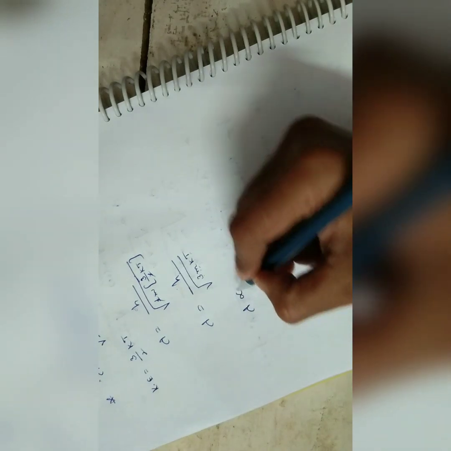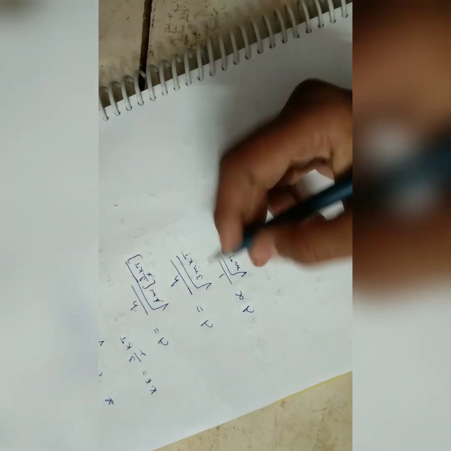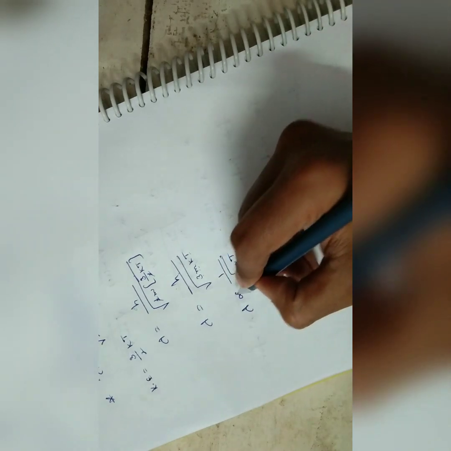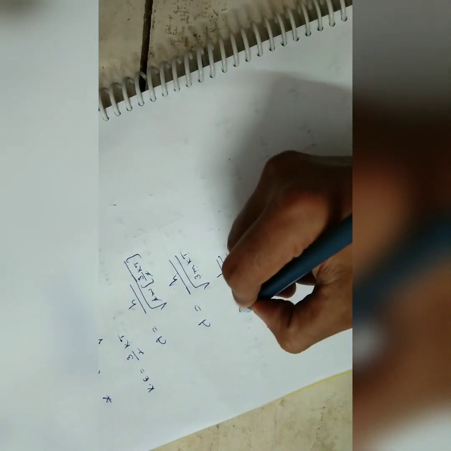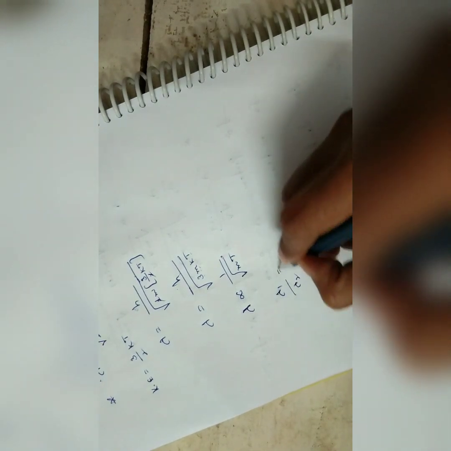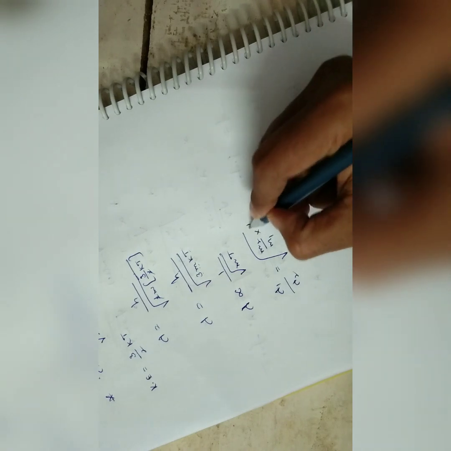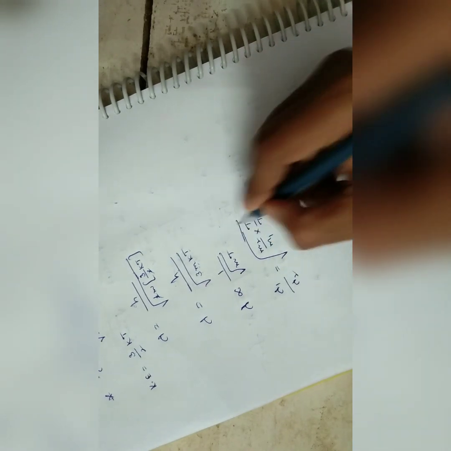Then the relation between lambda, m as well as T is: lambda is inversely proportional to root over m into T. Simply we are taking it as root over mT. Now just take a look, don't deviate from this class, it's very important to you. Then lambda 1 by lambda 2 is equal to root over m2 by m1 into T2 by T1.